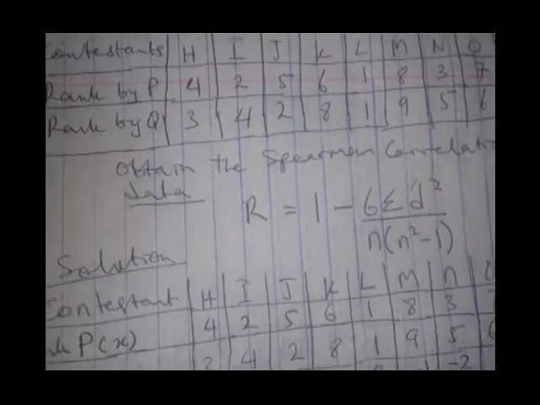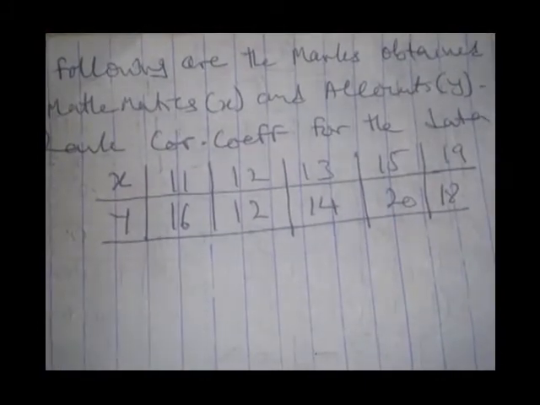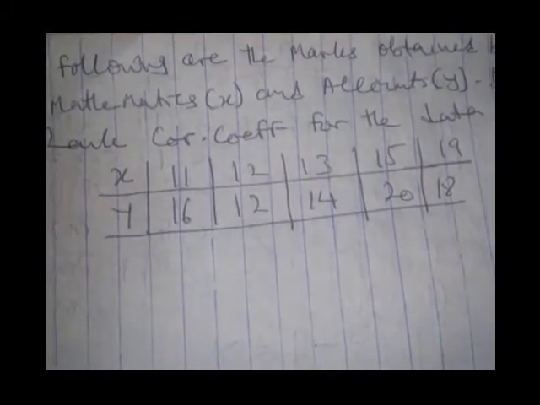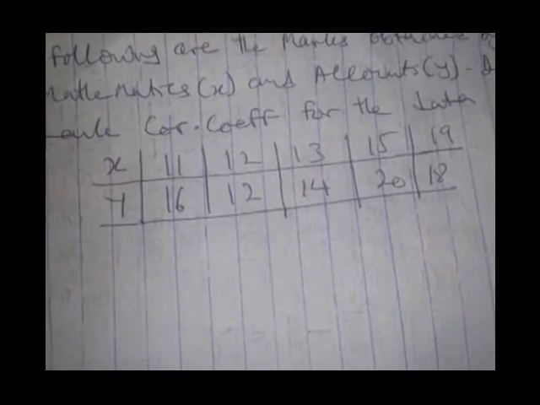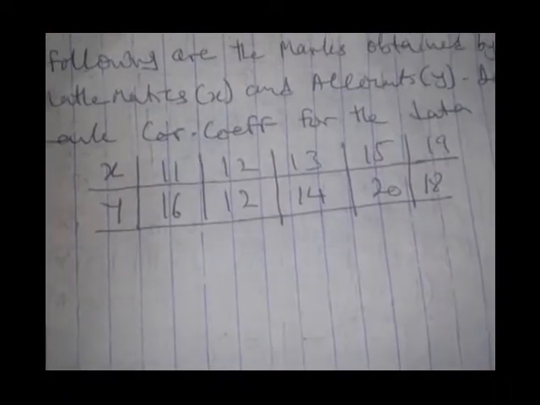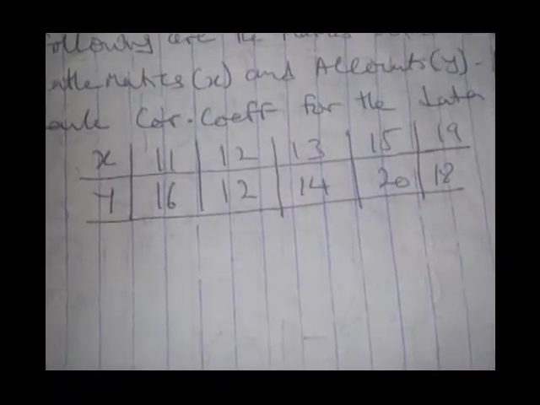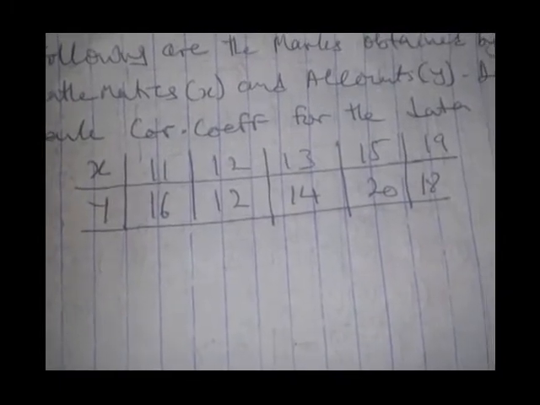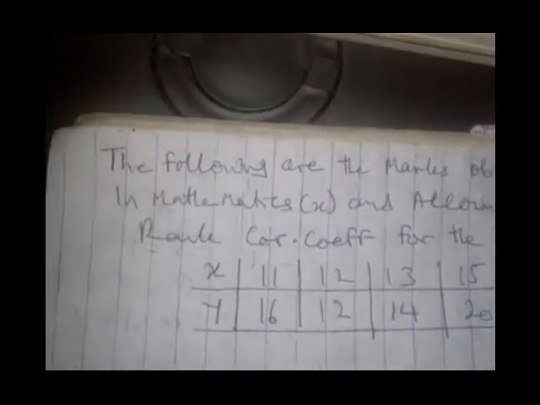But in this question, we will on our own determine the ranking first before we can proceed with the formula. Here the marks or observations are not given. We are only given the ranks.